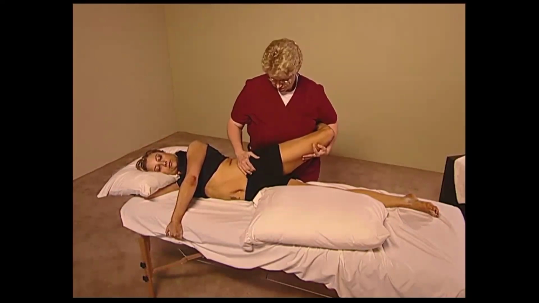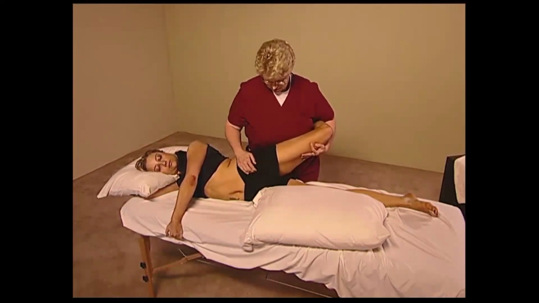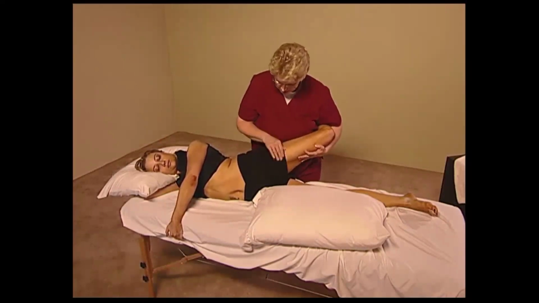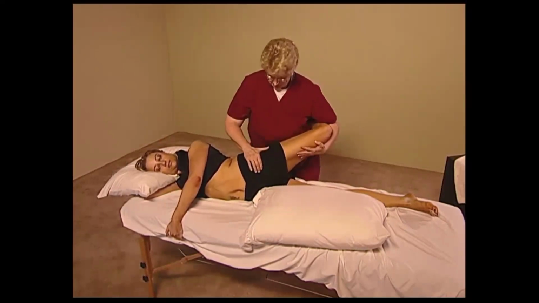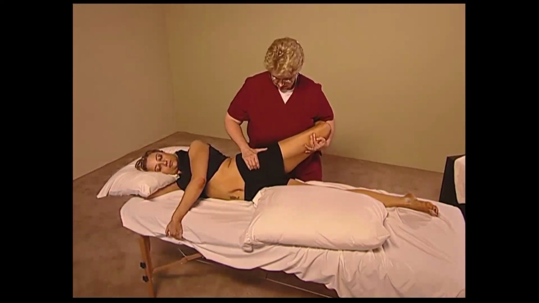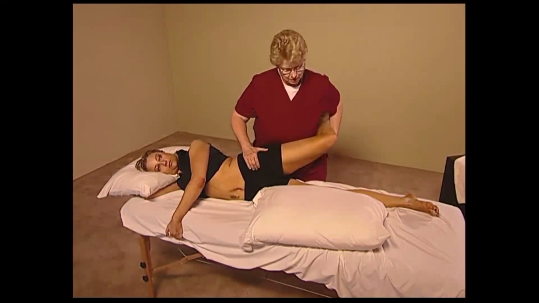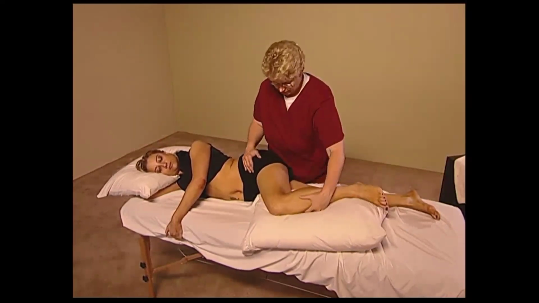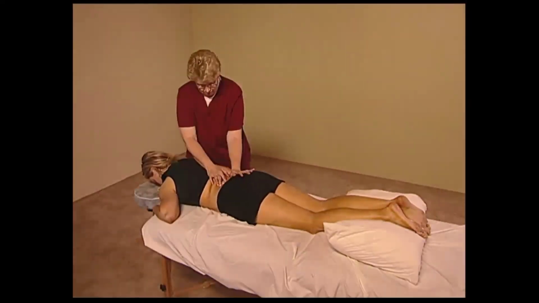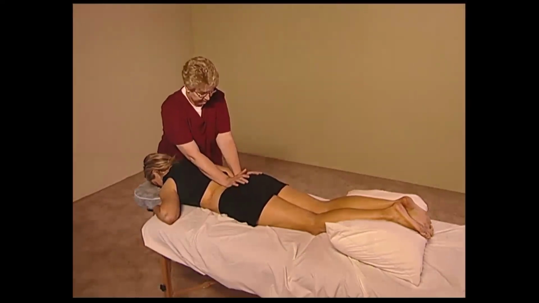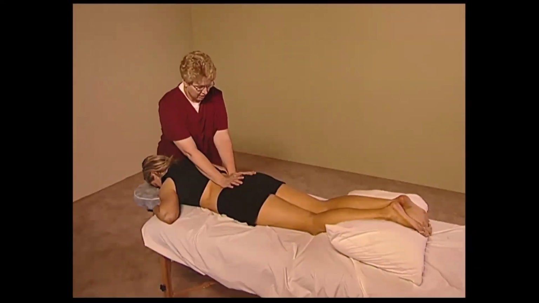Caution is required if there's any kind of disc involvement. By palpating for the specific attachment area of the psoas, or the area where it crosses the symphysis pubis, you can isolate the stretching action.